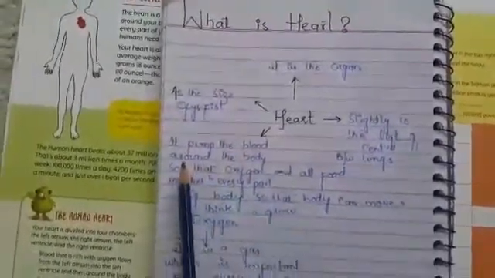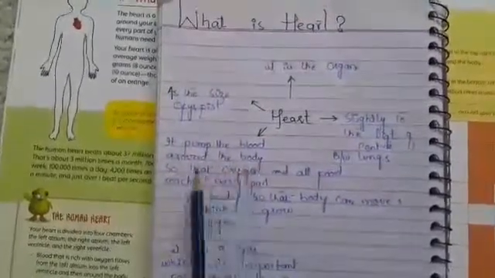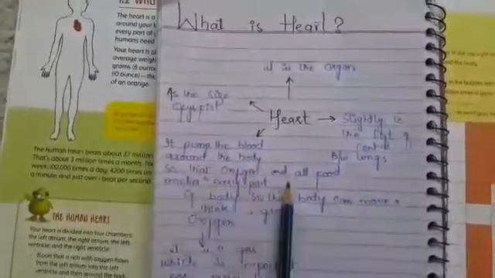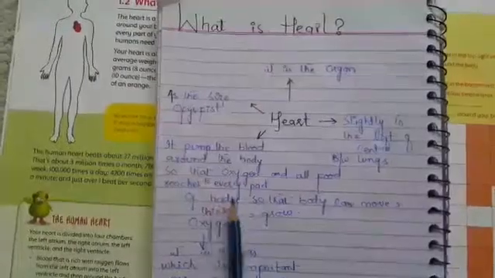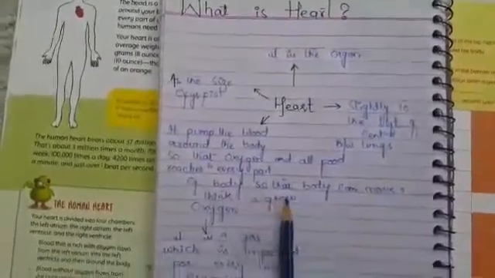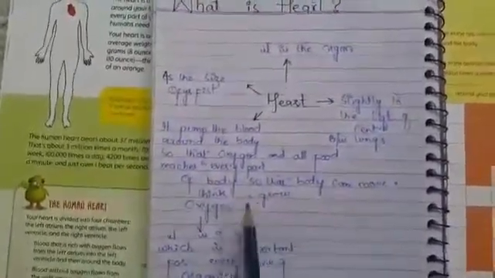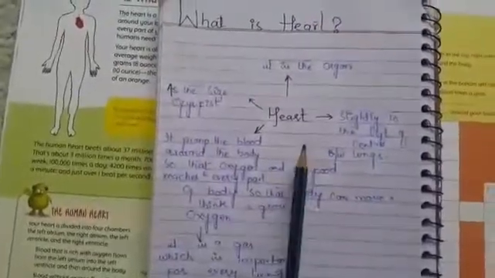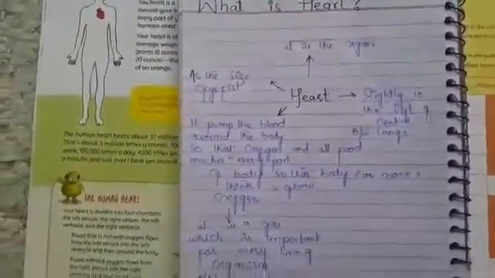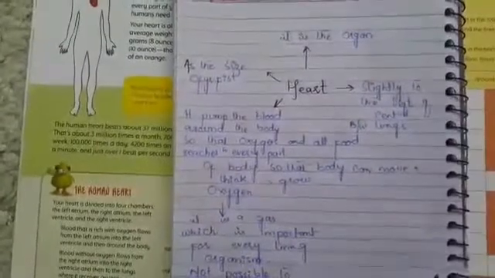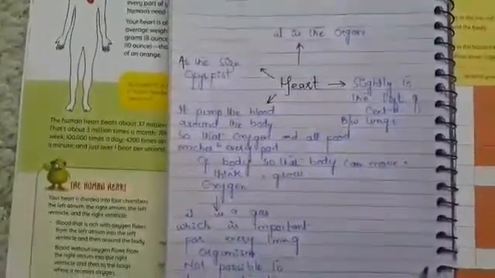What is the function of the heart? It pumps the blood around the body so that oxygen and all the food reach every part of the body, so that the body can move, think, and grow. What is the function of the heart? The heart pumps the blood and provides oxygen to the whole body.